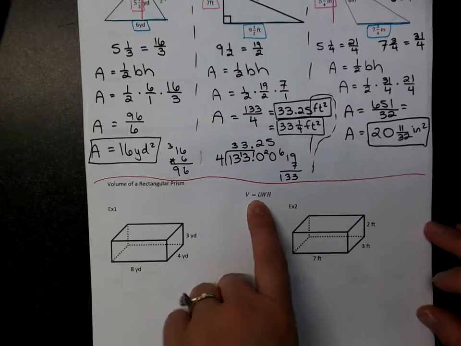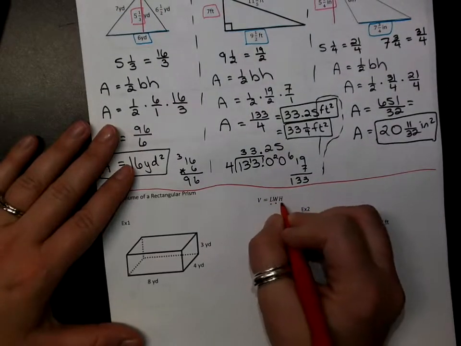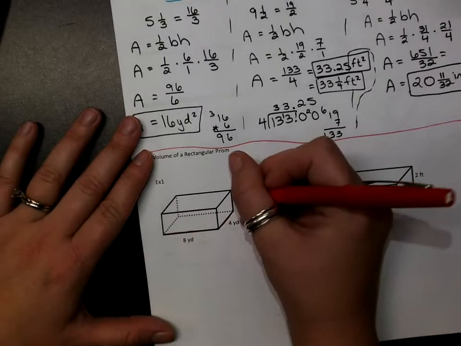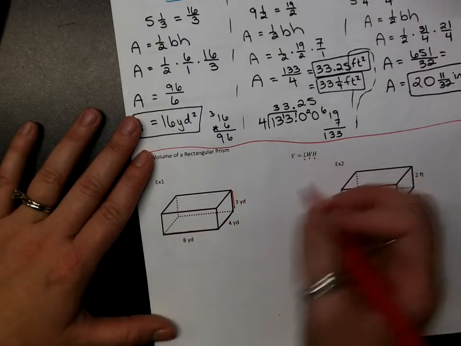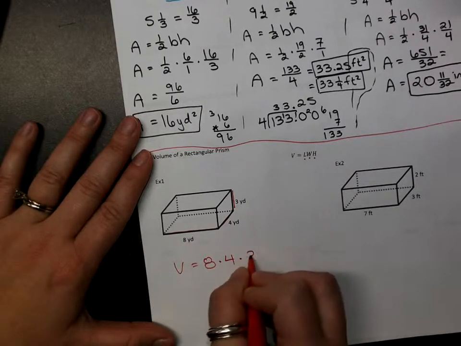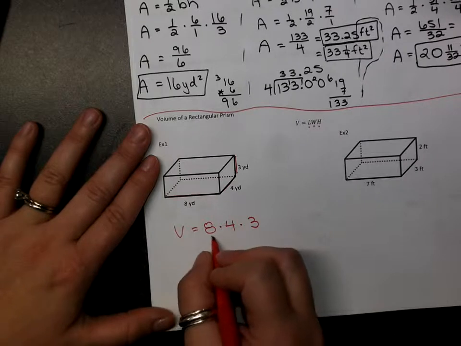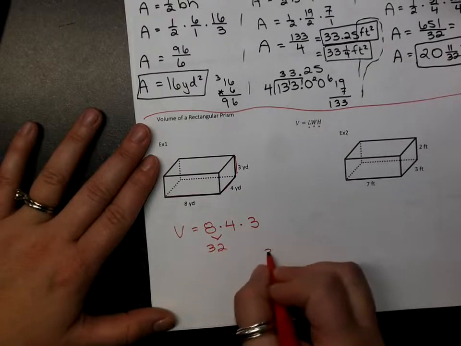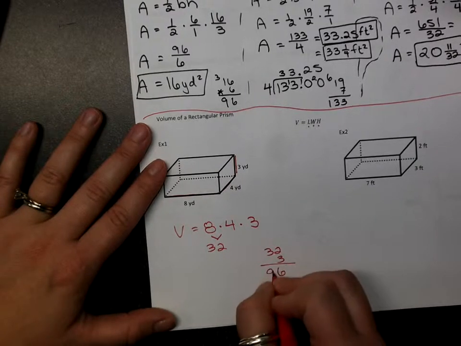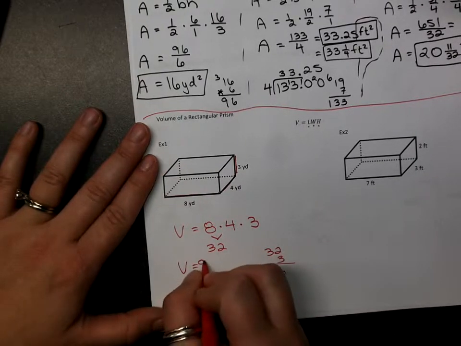The formula is very straightforward, length times width times height. And it doesn't matter which one you call the length, the width, or the height. It really doesn't matter because we're just multiplying them all together. So it's just 8 times 4 times 3. 8 times 4 is 32. 32 times 3 is 96. So the volume is 96.